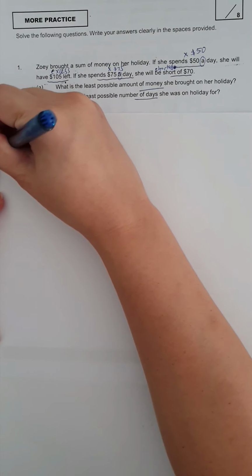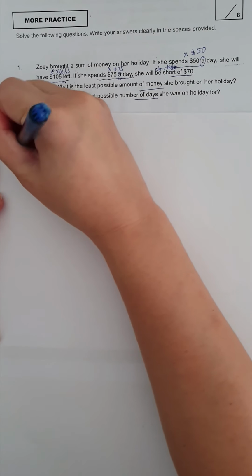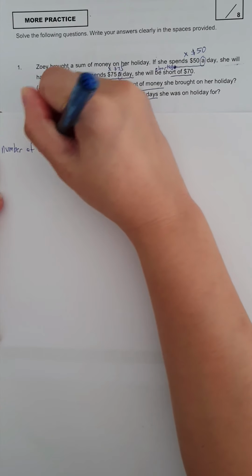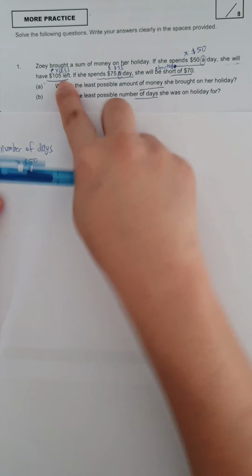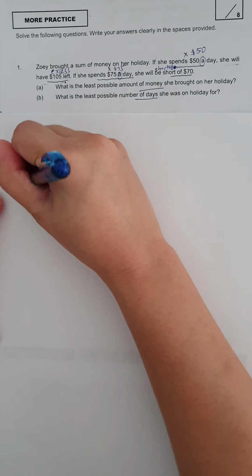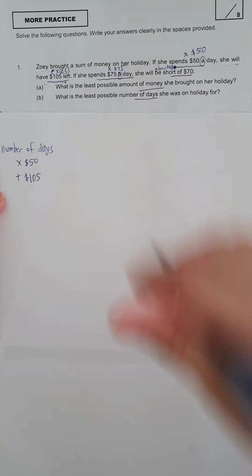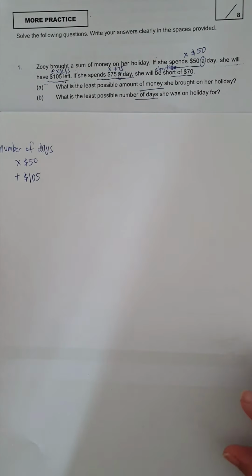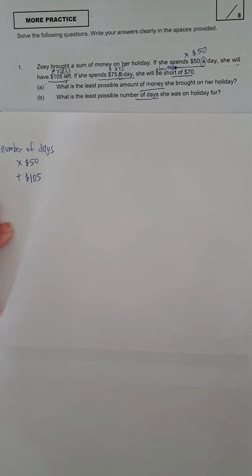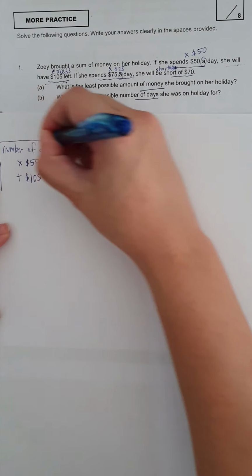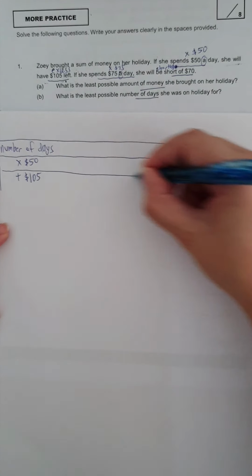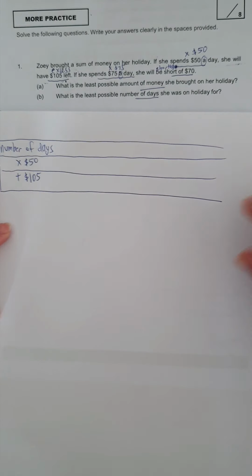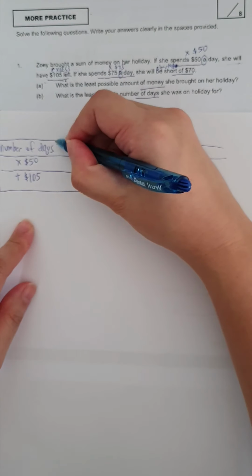So first step, I will write number of days. Then for multiples of 50, I will just put times $50. And if you have $105 left, I will write the excess as plus 105, because it means that your actual money is bigger. Then I will draw the table. Now some of your teachers will say, hey, can you go and draw the table first? Personally, I don't draw a table yet. I write down the thing first, then I draw my table.